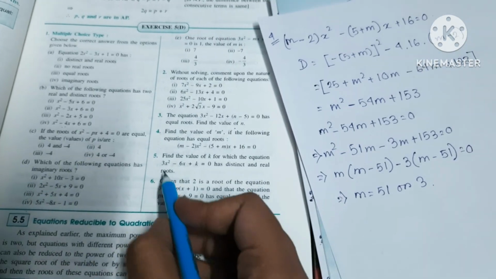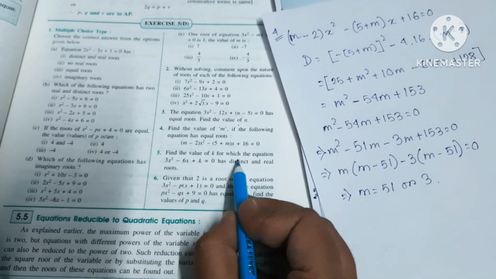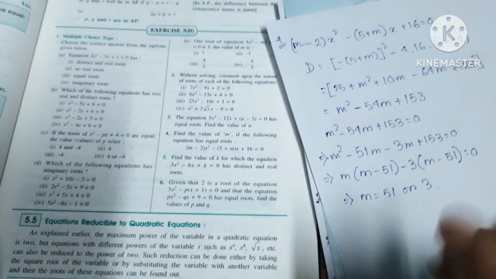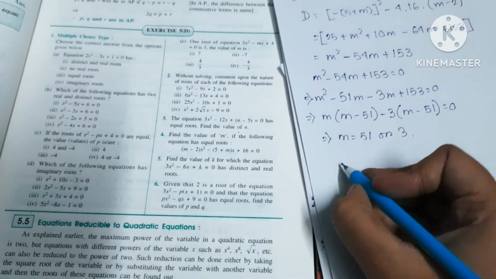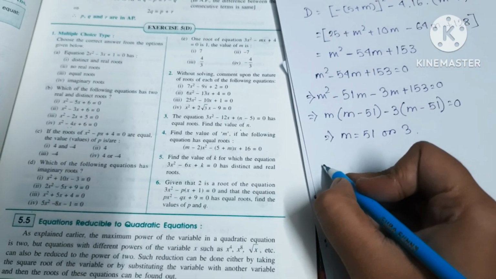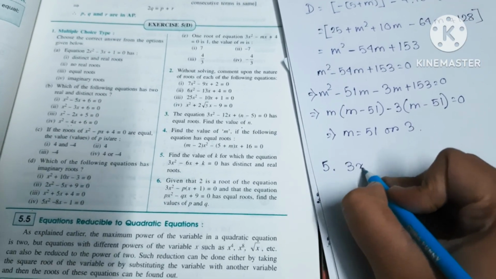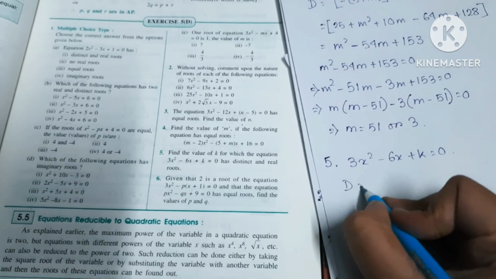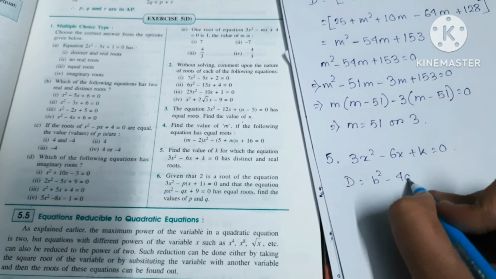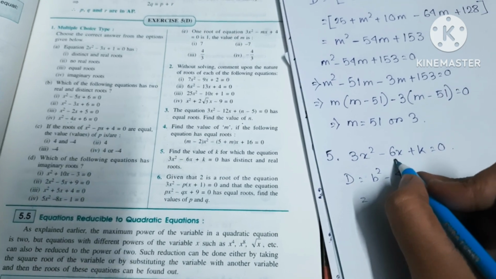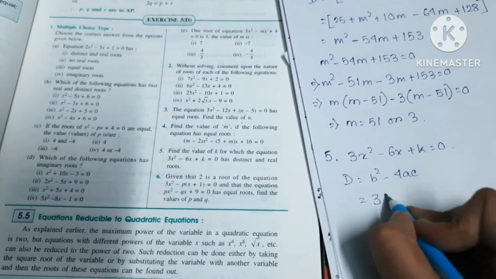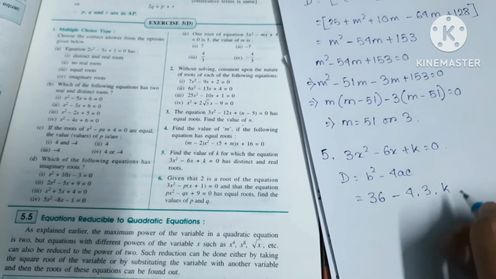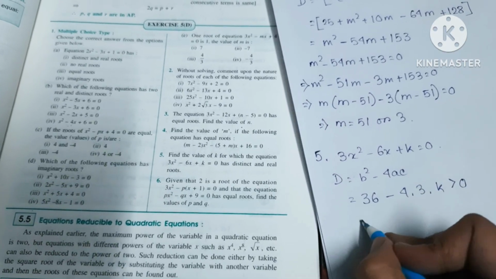Now next question, question number 5. Find the value of k for which this equation has distinct and real roots. Distinct and real roots, that means D is greater than 0, right? See the equation, 3x square minus 6x plus k equal to 0, right? Now D equal to b square minus 4ac. So b, here b is minus 6, so b square will be 36 minus 4 into 3 into k, and that is greater than 0, right?